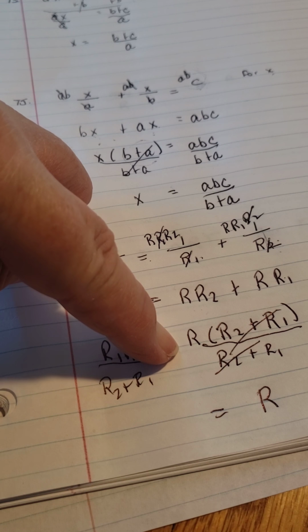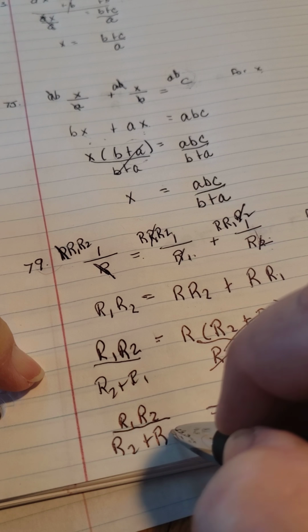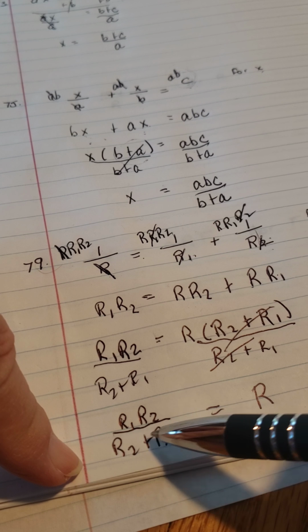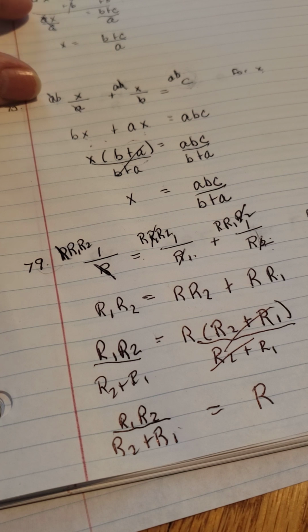And so that makes my answer be r sub 1 times r sub 2 over r sub 2 plus r sub 1. Now again, because this is addition, if you had it in the reverse order, that would still be correct for that problem.